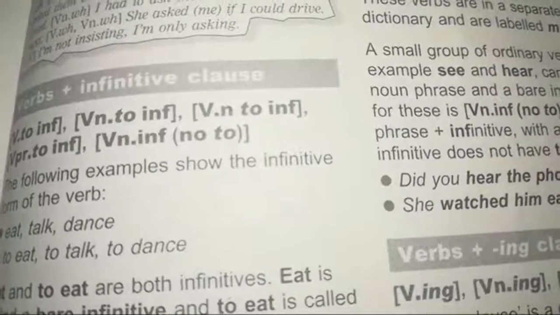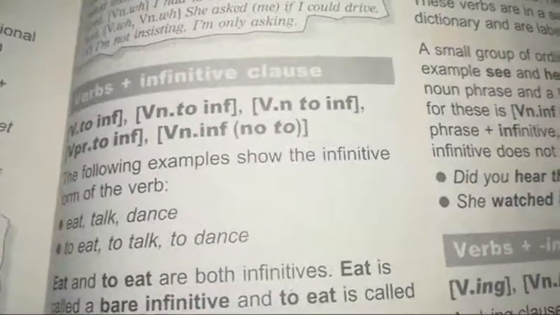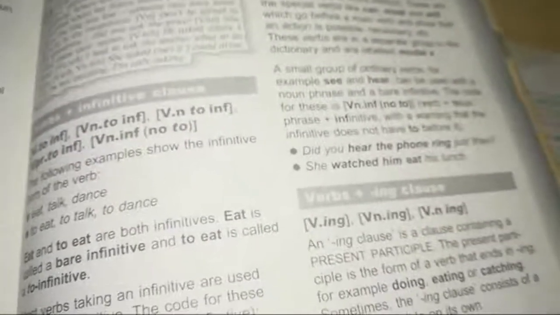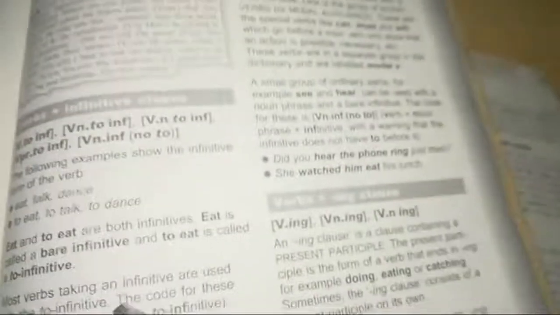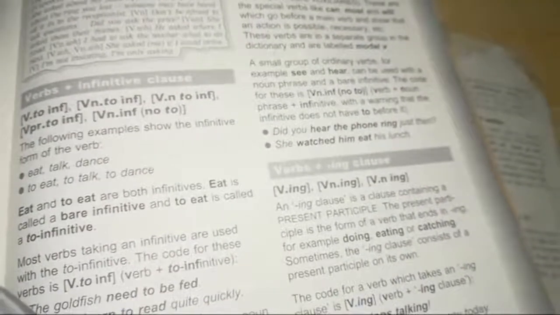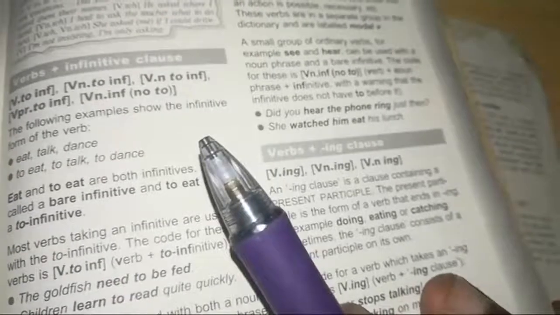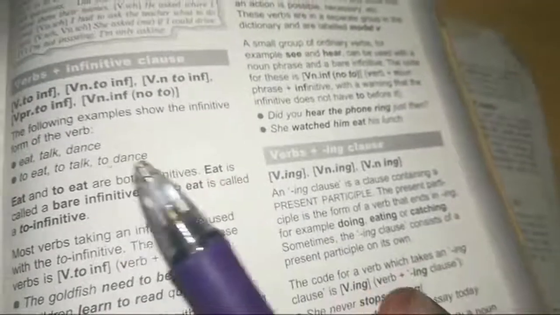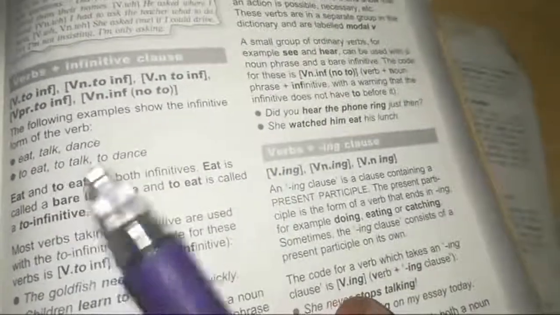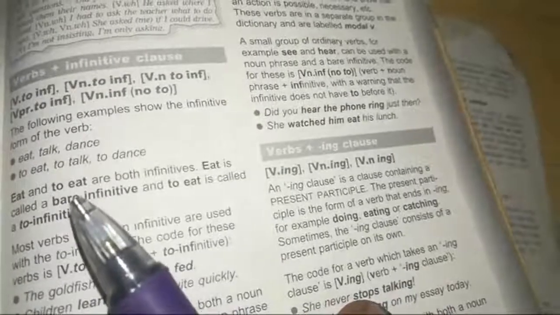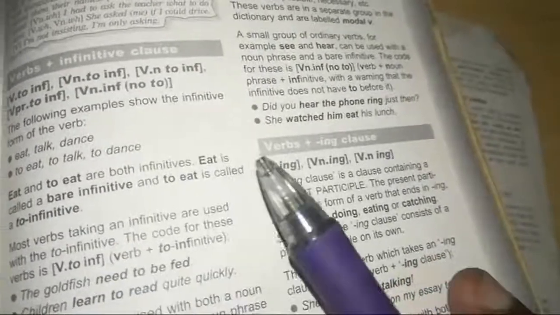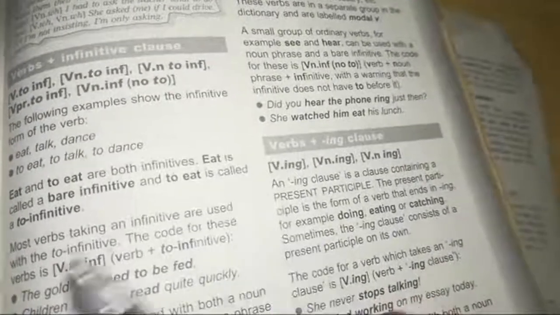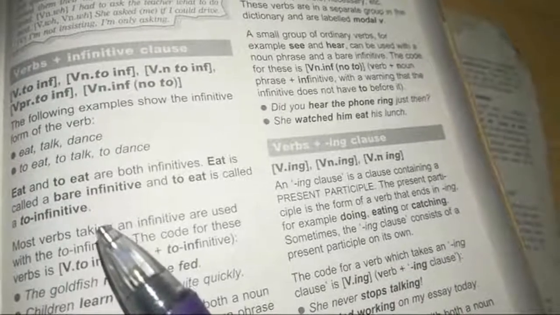Verbs followed by an infinitive clause. The following examples show the infinitive form of the verb: eat, talk, dance; to eat, to talk, to dance. Eat and to eat are both infinitives. Eat is called a bare infinitive, and to eat is called a to-infinitive.